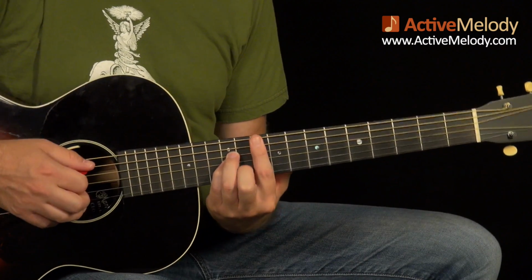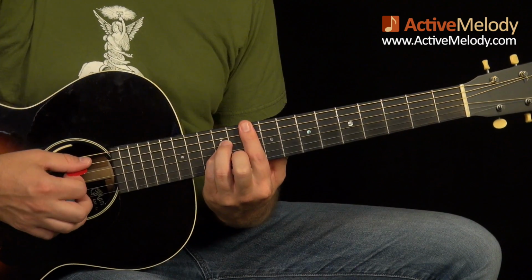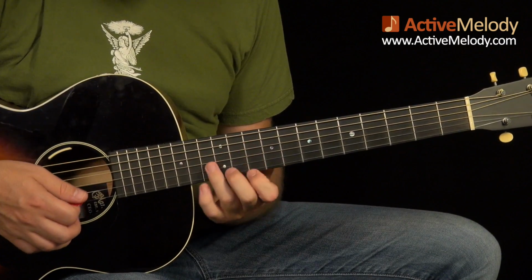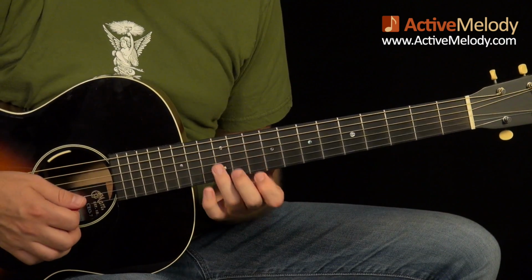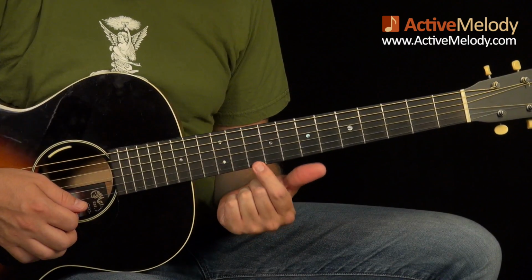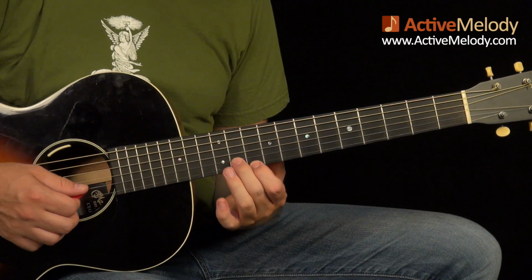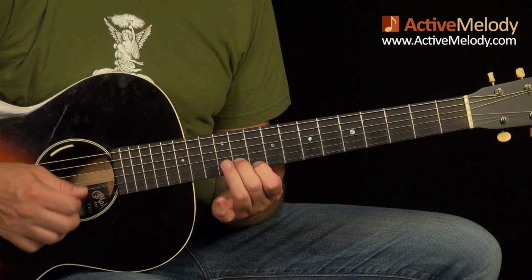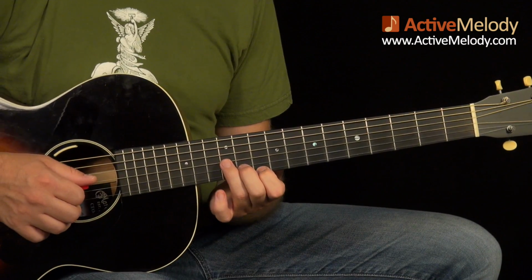And again, I go into more detail in the other video of how you can think about this. But let me just show you how to play it. I'm not actually playing the full bar. I'm just playing the top 3 strings, which make a little stair step, so it's very easy to grab. So index finger on the 10th fret 1st string, middle finger on the 11th fret 2nd string, and then ring finger on the 12th fret 3rd string.